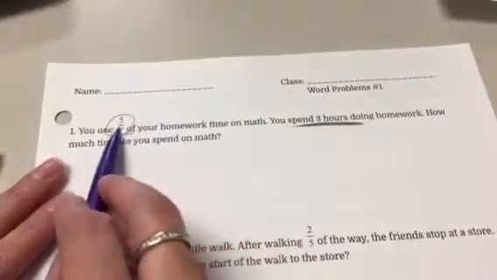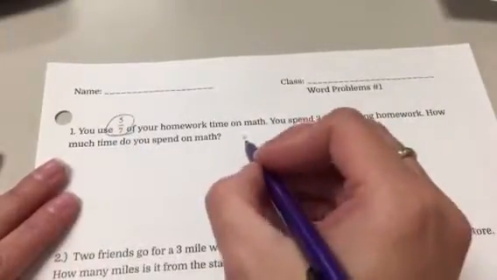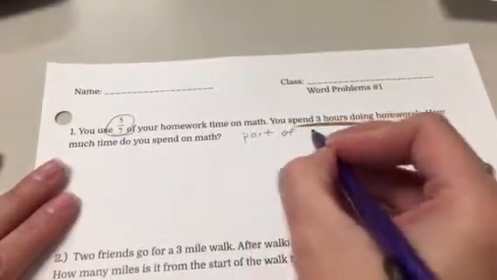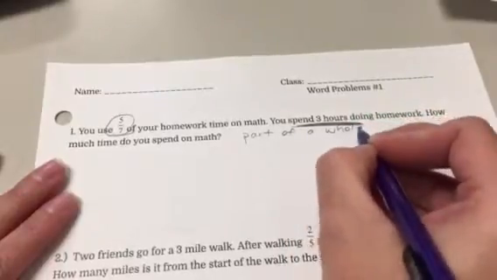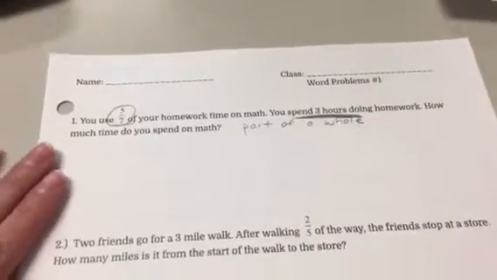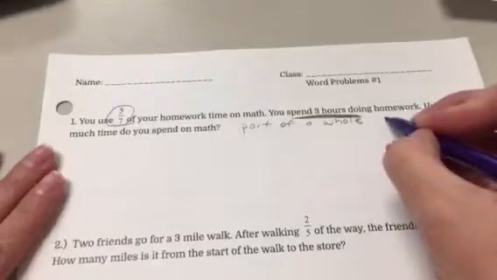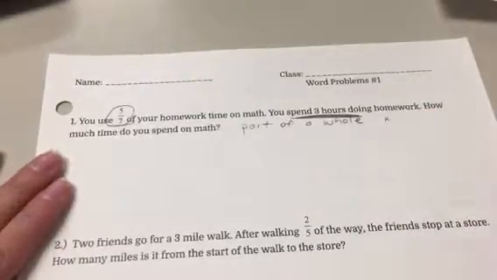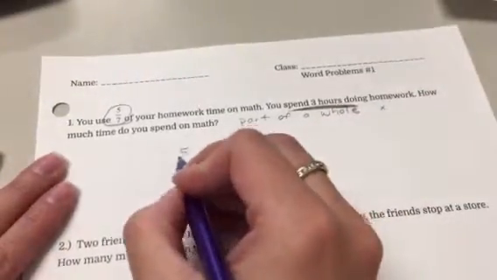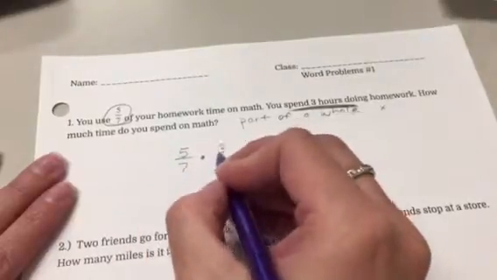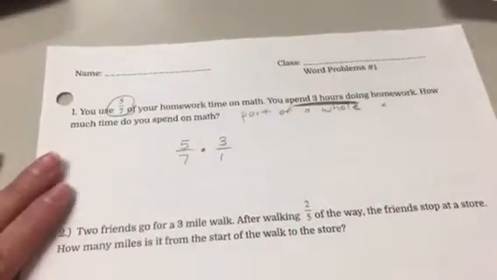So I'm going to spend part of my whole time. So part of a whole. If you look on your notes, part of a whole means we're going to do multiplication. So I'm going to take 5/7 of 3 hours and solve.